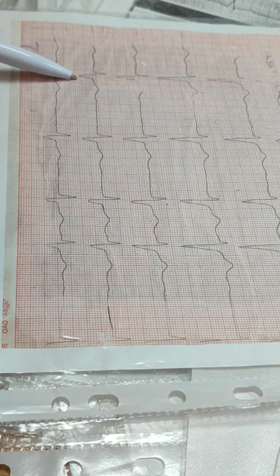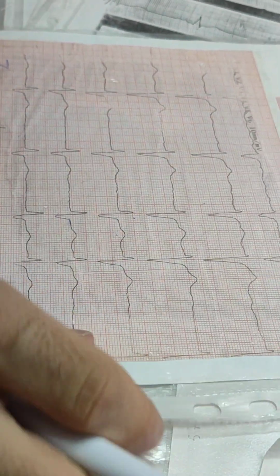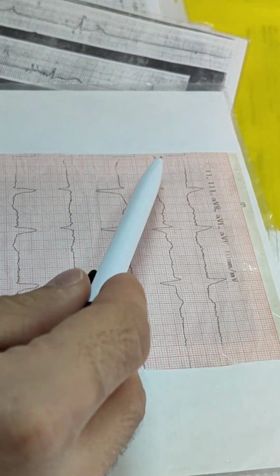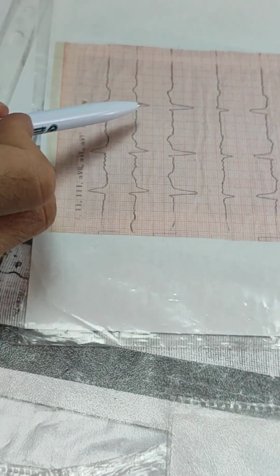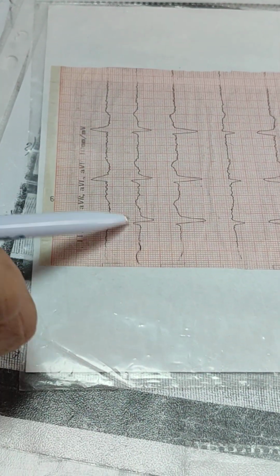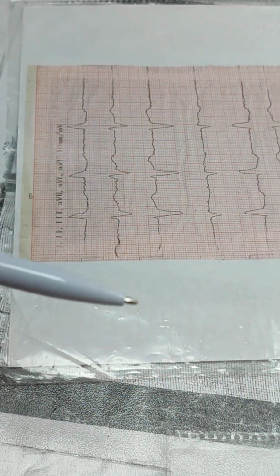This case, rhythm is irregular. P waves are in the second lead. They are absent. No P waves. There are F waves, small F waves. It is atrial fibrillation.